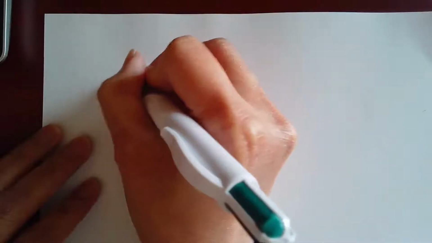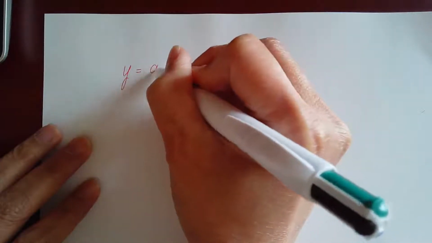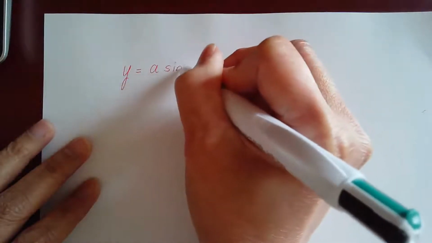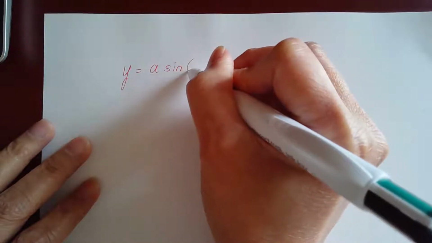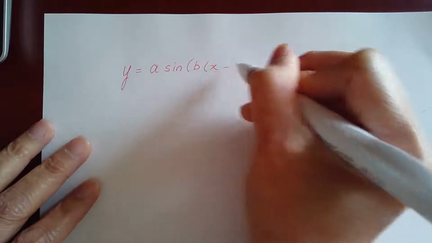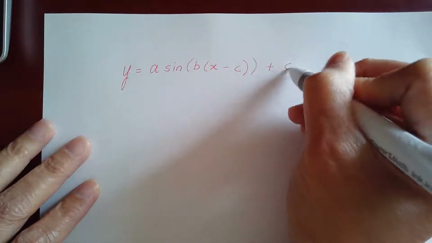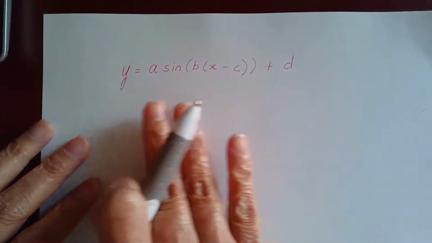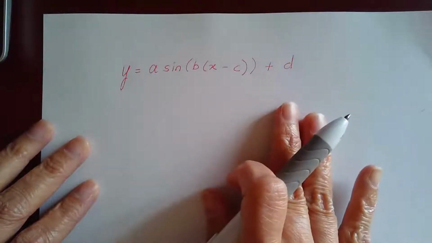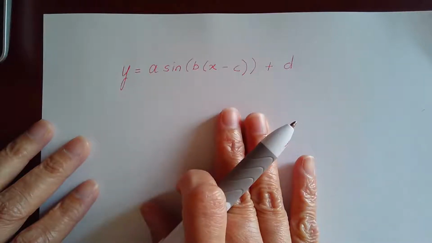So yesterday in lesson number 2, we looked at the transformation y equals a sine of b times (x minus c) plus d. Now, this has gotten so familiar to us because we've done so much in this particular topic.